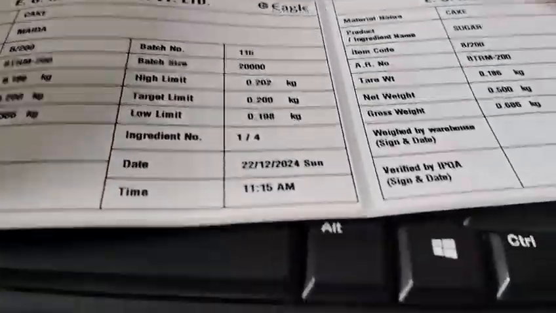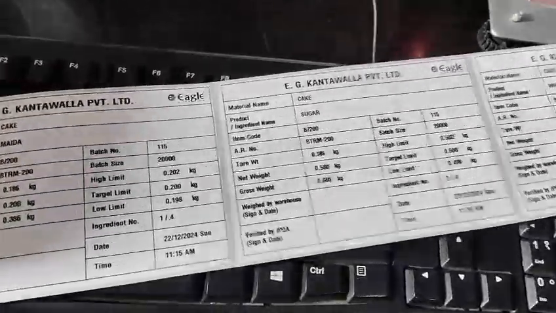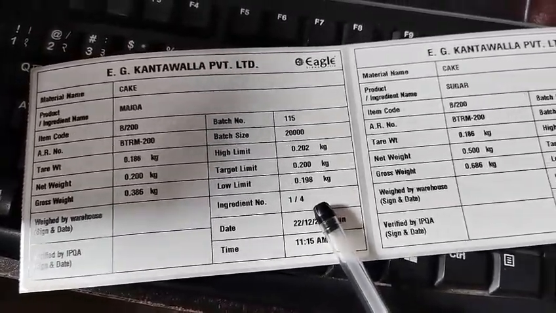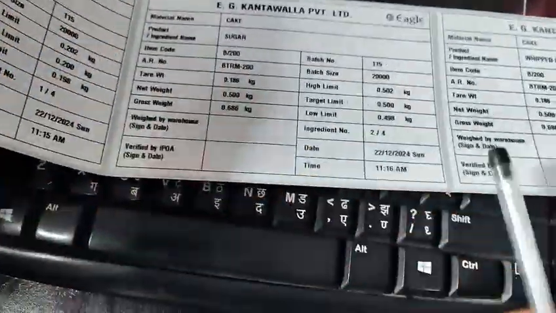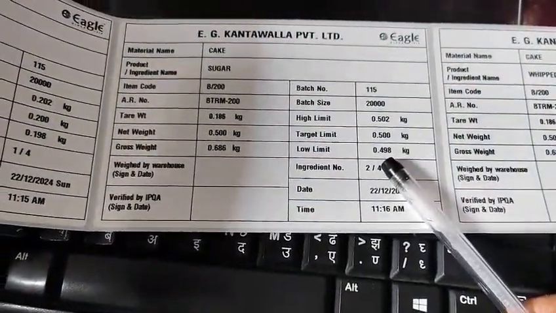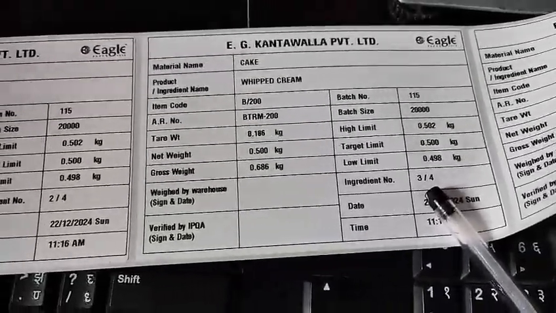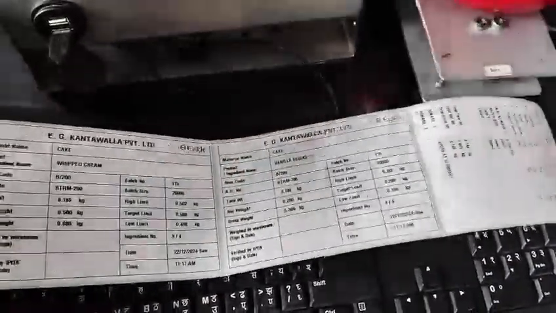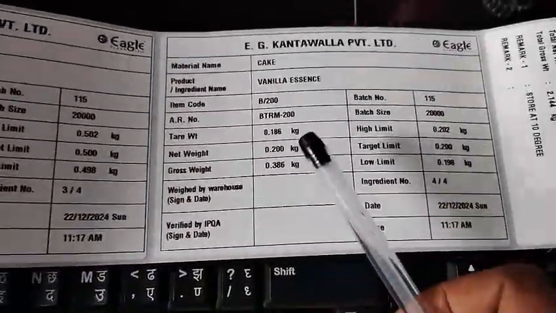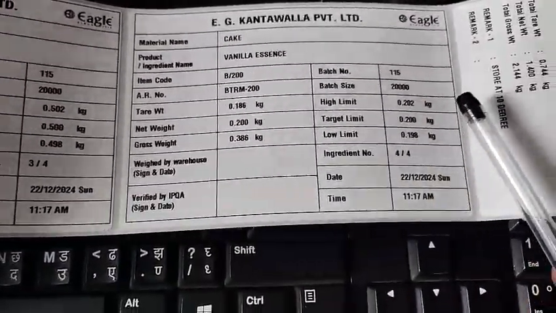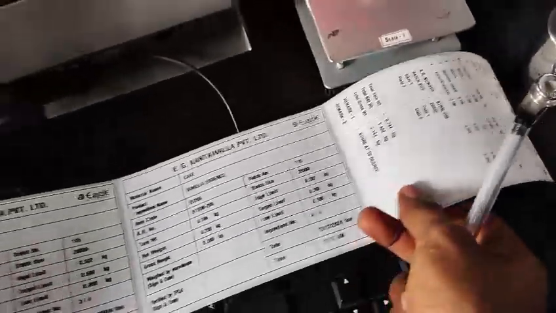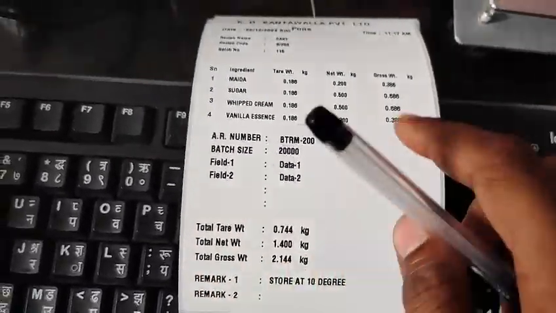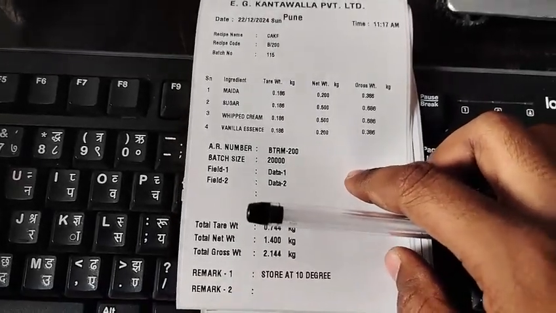Right here we can see this is our first ingredient, this is our second ingredient, this is the third one, and this is our last ingredient. And this is the summary report for the same.